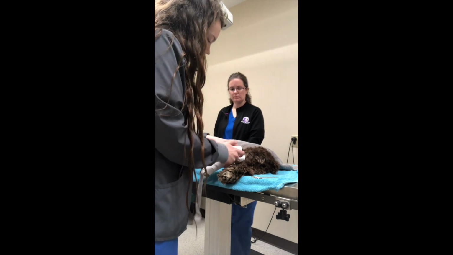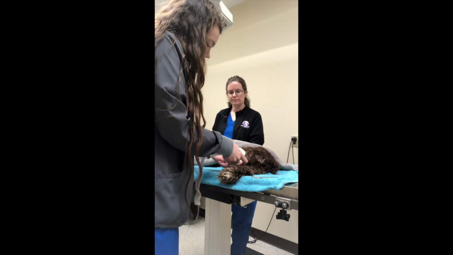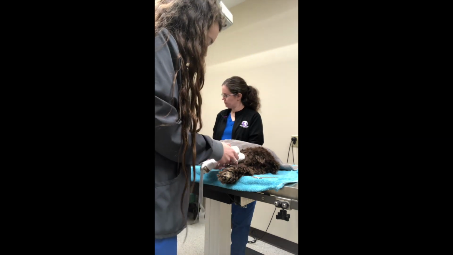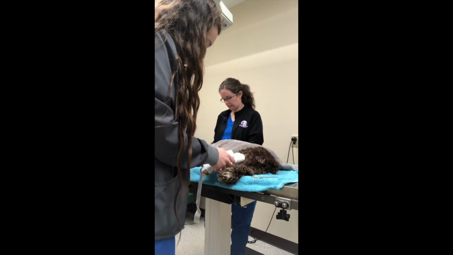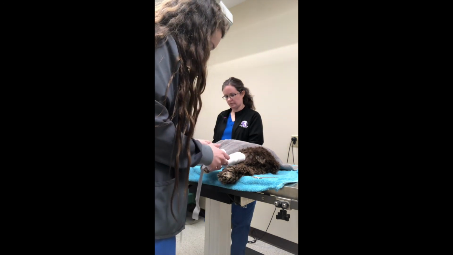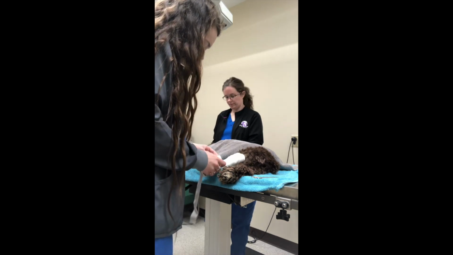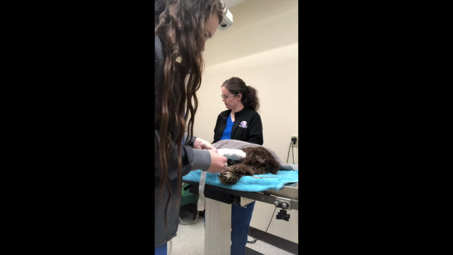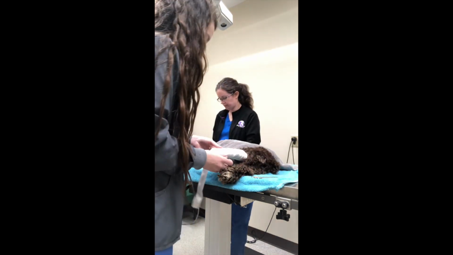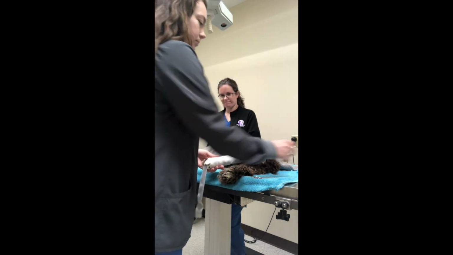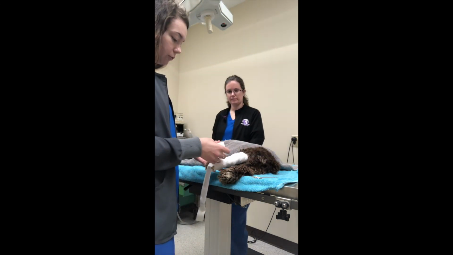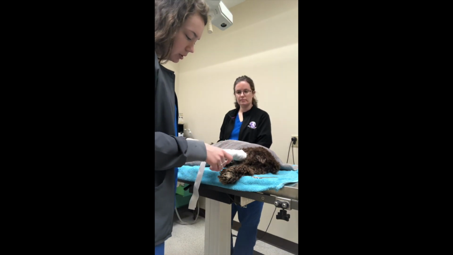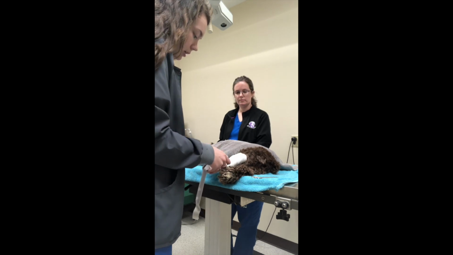We're going to do 2 layers of the cast padding. Then we're going to use the conforming gauze, wrapping the same way, starting at the same spot at about 50%. This one you want to do lighter because it is for compression.